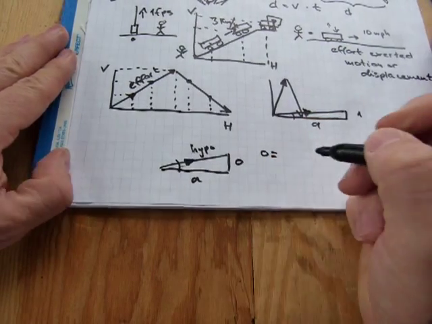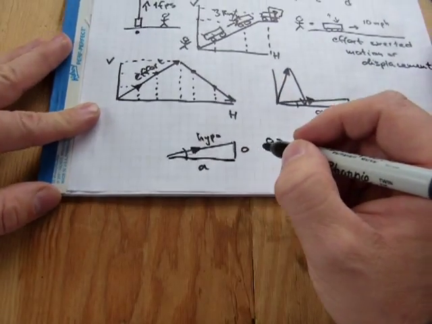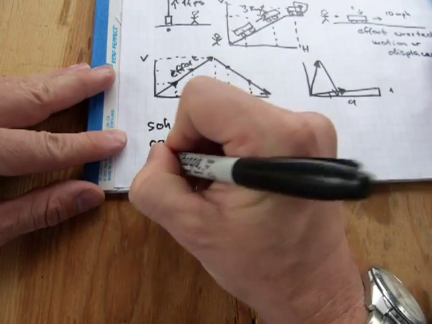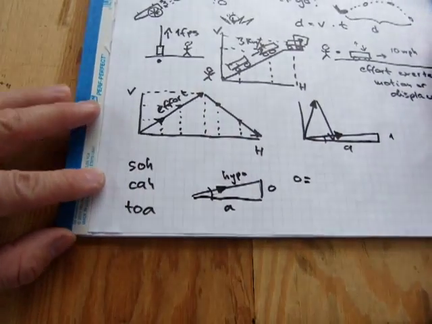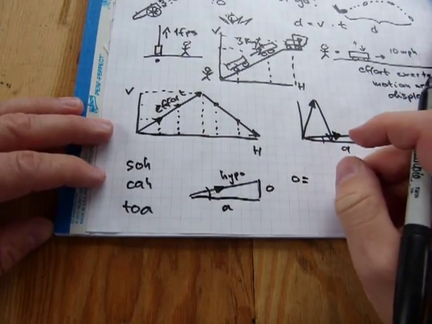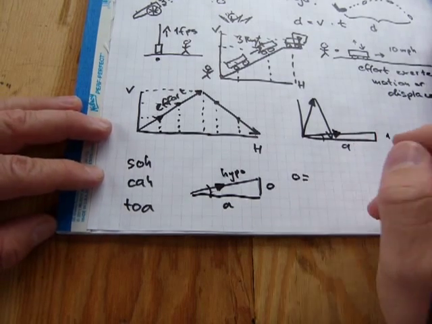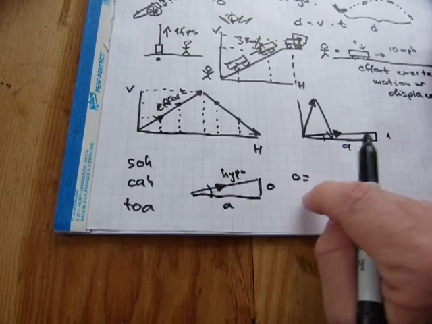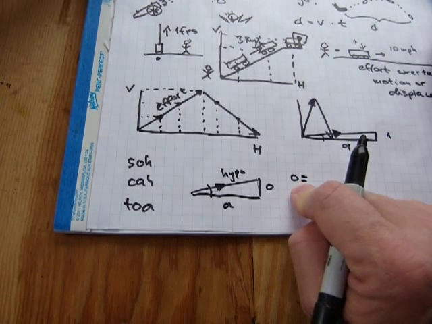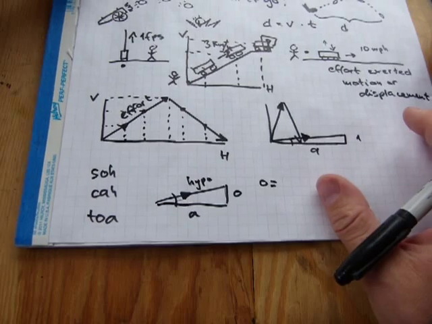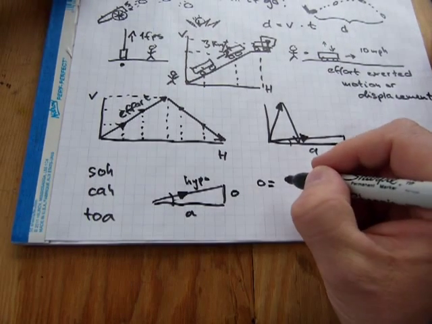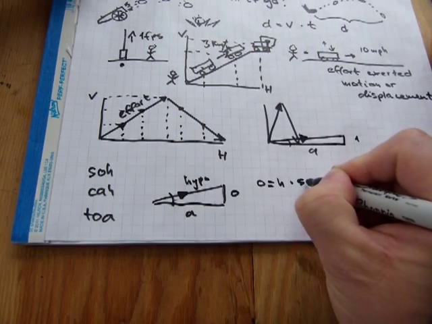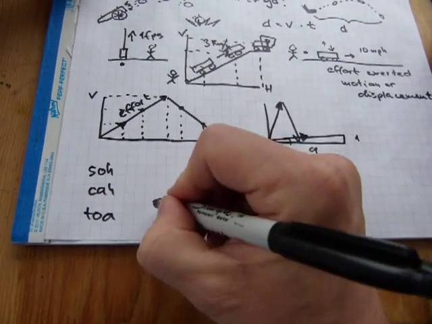And opposite equals, well, we've got SOH, CAH, and TOA. If I need the vertical side to be solved, then I'm gonna have to use the hypotenuse times sine of this angle.